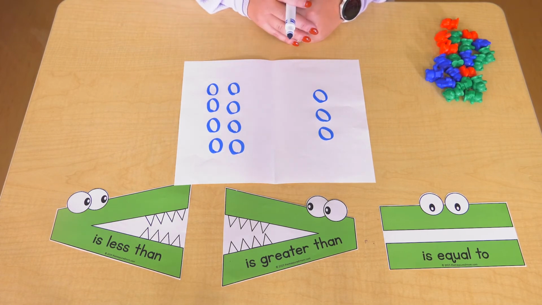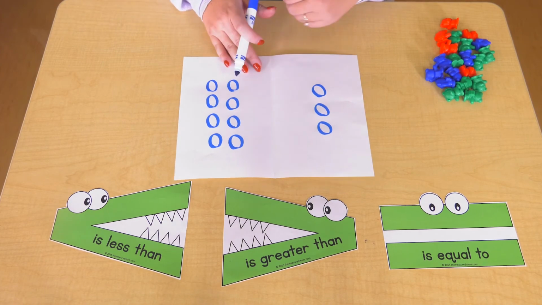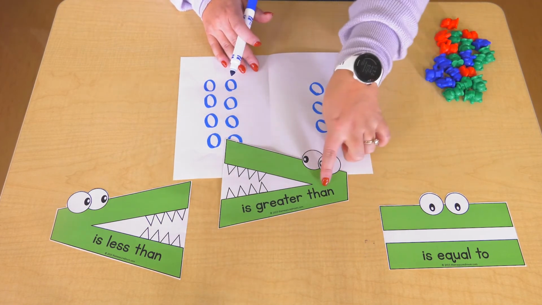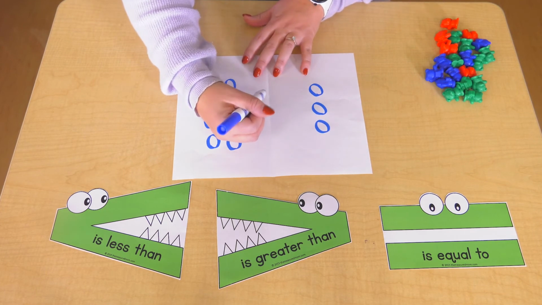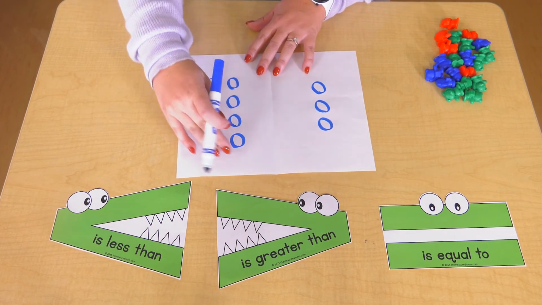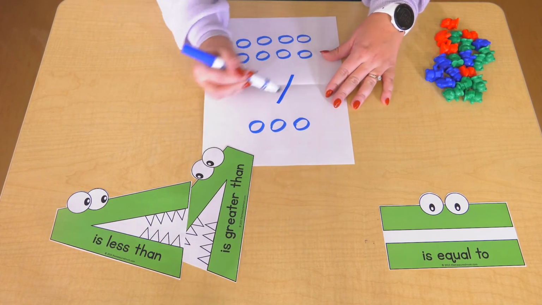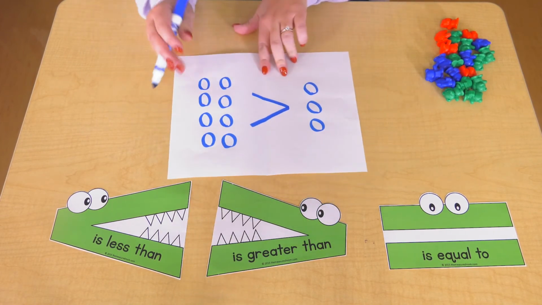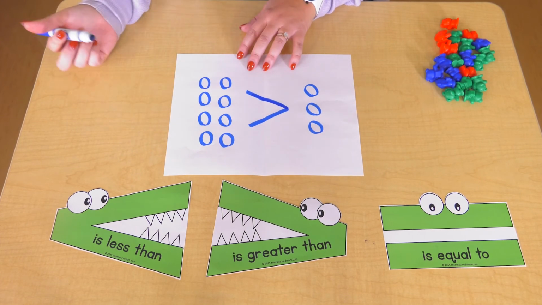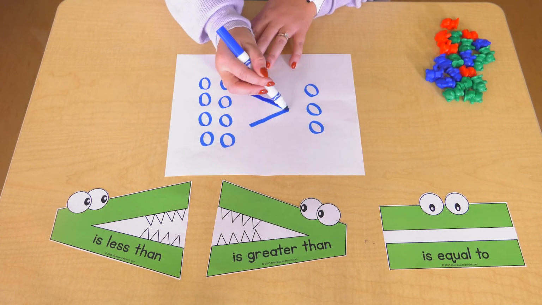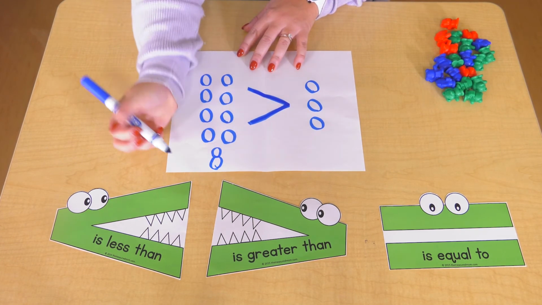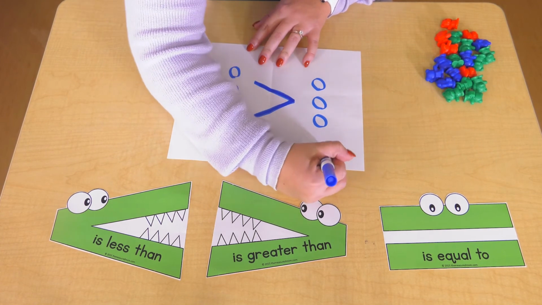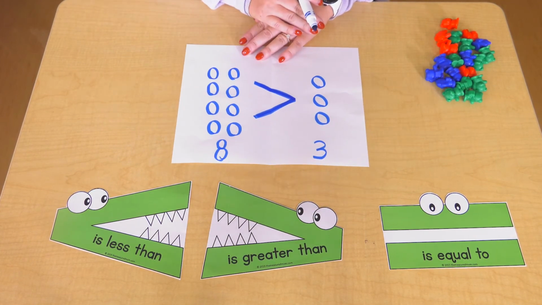That's right, 8 is our bigger number. So I'm going to draw the symbol that opens up towards the 8. We want our alligator to eat our bigger number. We can draw our symbol. It's like a sideways V. So if you turn your paper and you draw a V and then you turn it back, it's opening up to the correct side. So down and over. 8 is greater than 3. Nice job.